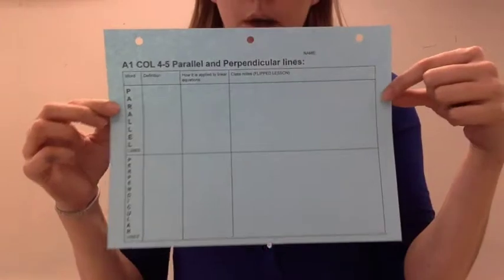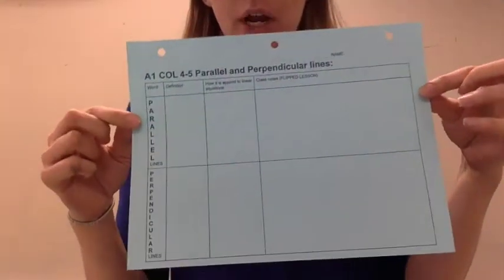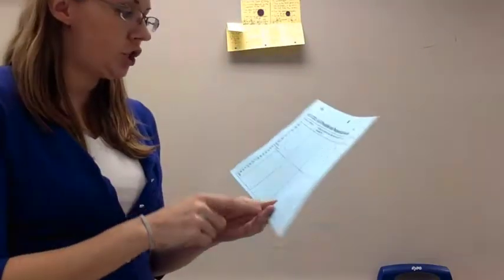So, I hope you have the sheet. If not, get it from the sub. Our flipped lesson is on parallel and perpendicular lines. Now, before we get into me blah, blah, blahing at you, what I would like you to do is take a look at this sheet.